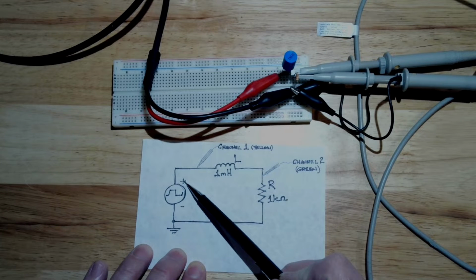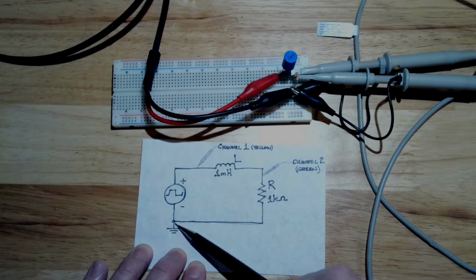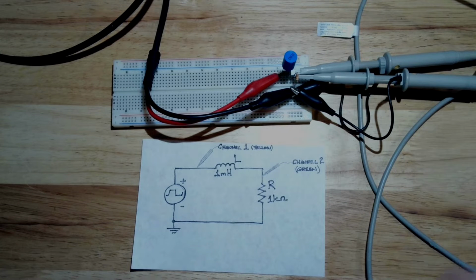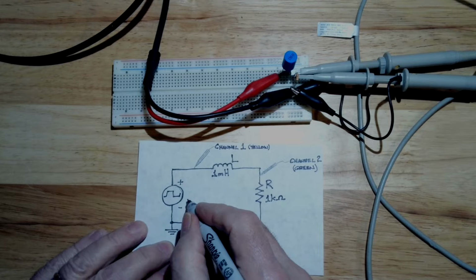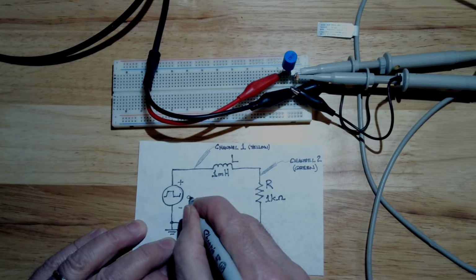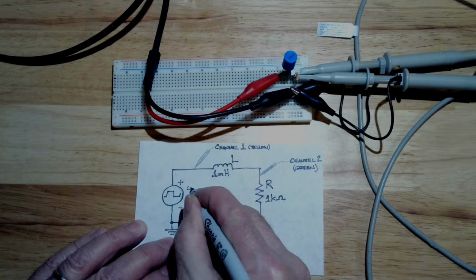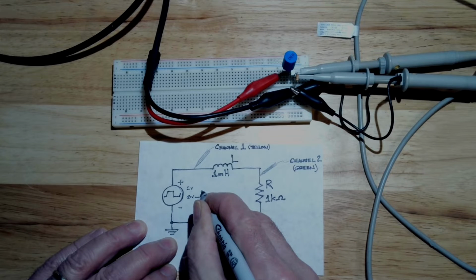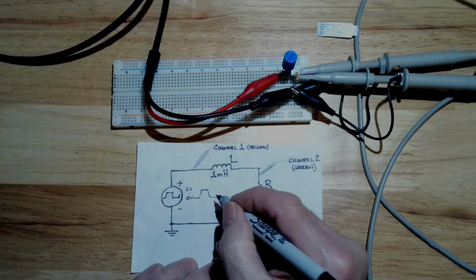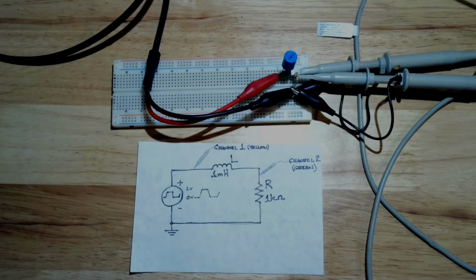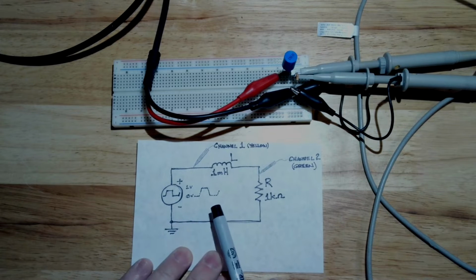and it has a positive side and a negative side. And this square wave generator produces an output. It goes from 0 volts up to 1 volt, okay? Like that. And it's square, so it's high about half the time. So that's the waveform that I'm driving into the circuit.